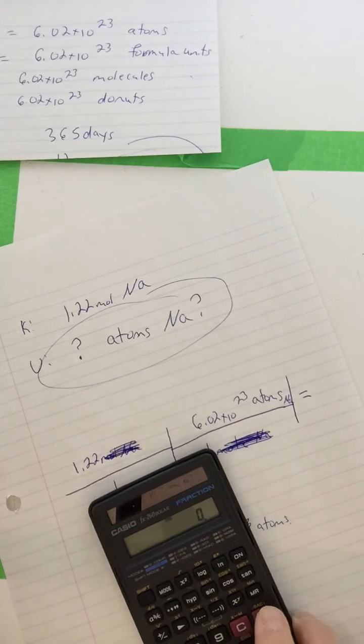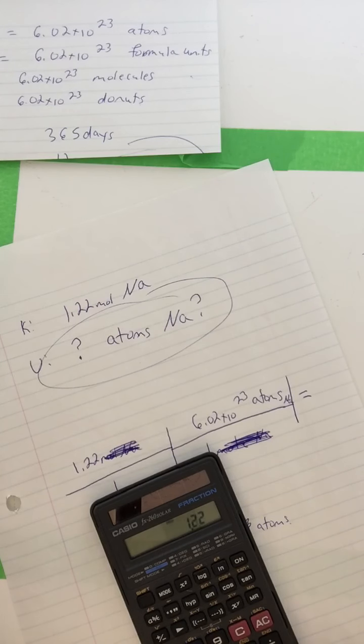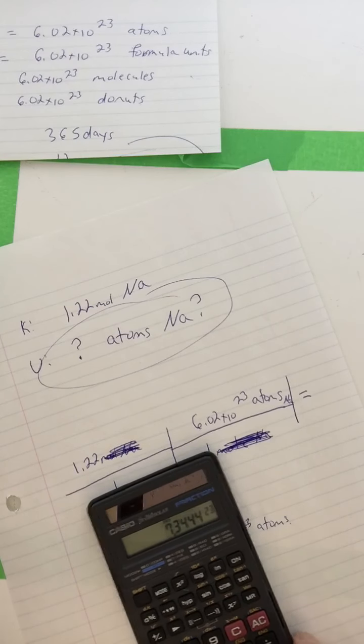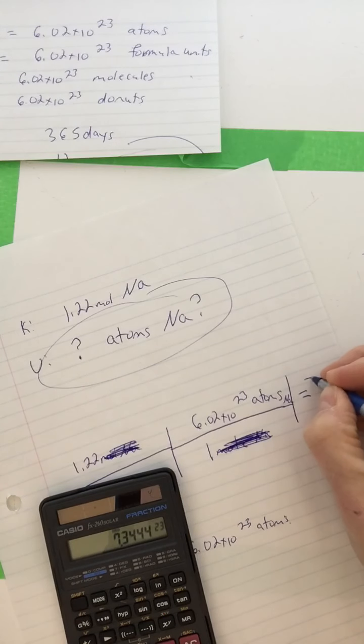On my calculator, I go 1.22 times 6.02 exponent 23. It gave me 7.34 times 10 to the 23 atoms of sodium. And that's the right answer.